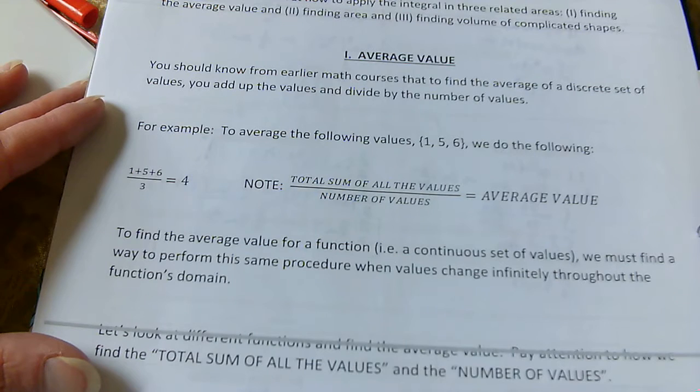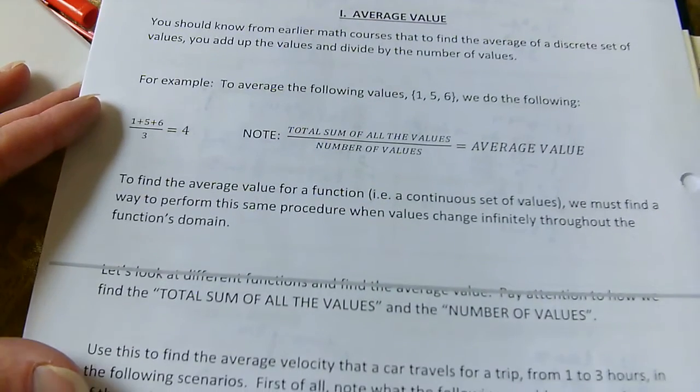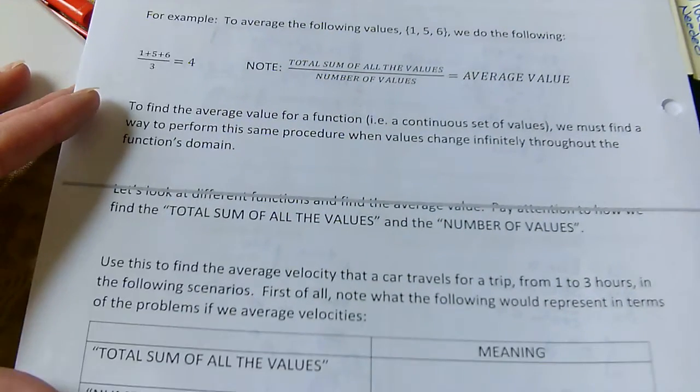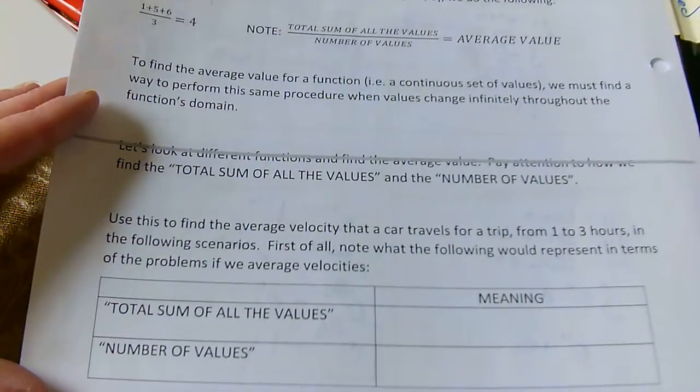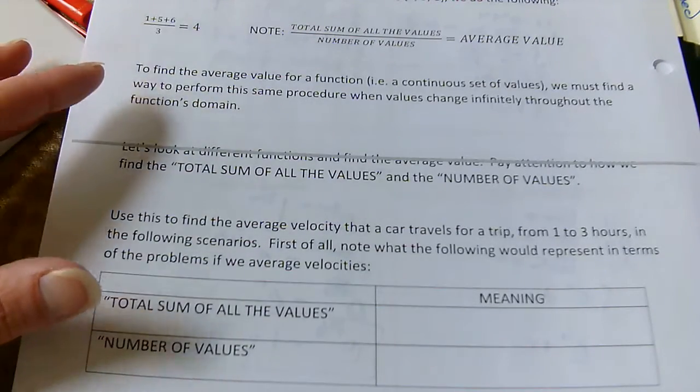You remember that when we found an average of discrete values, you just add them up and divide by the number of values. For example, if you had 1, 5, 6, you'd add them up and divide by the number of values, which was 3. That finds the average value. So we need to figure out a way to do this with functions, a continuous set of values. So we need to find the total sum of all the values and divide by the number of values.